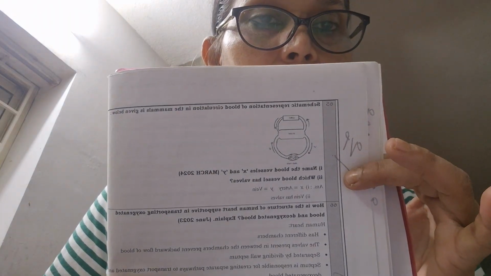Lymph, okay. Next one, a schematic representation of blood circulation in mammals is given below. So this one, see this. This is also important. Okay, next, in humans, how is the digested food absorbed into the blood? Mention the functions of blood in transporting necessary materials.